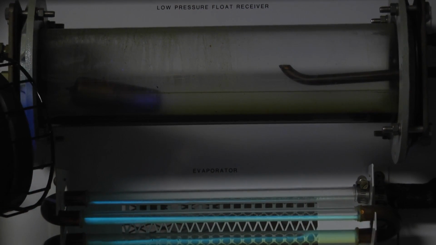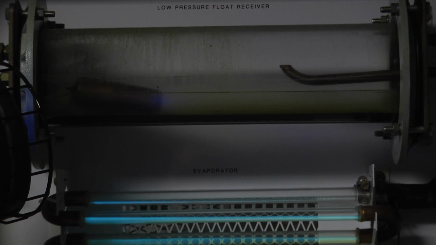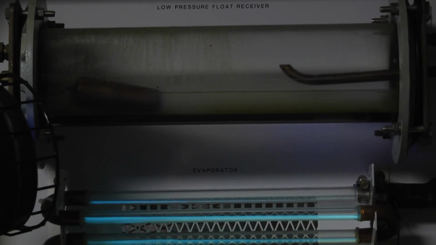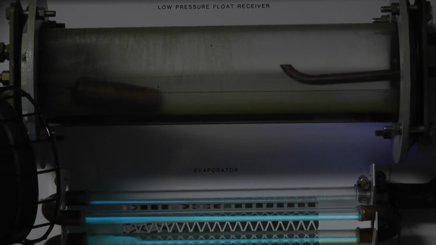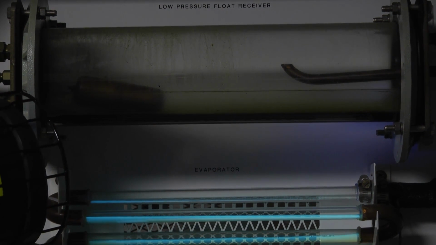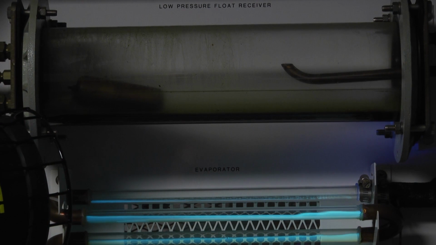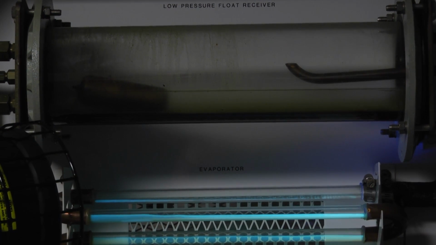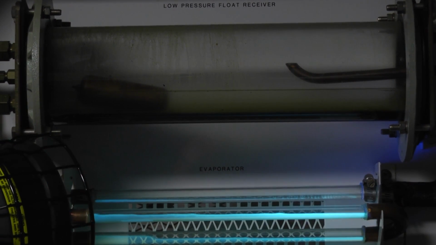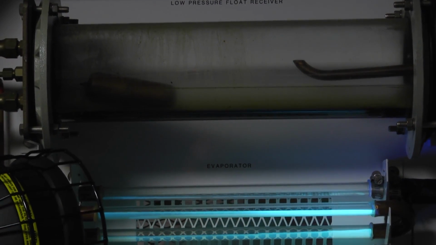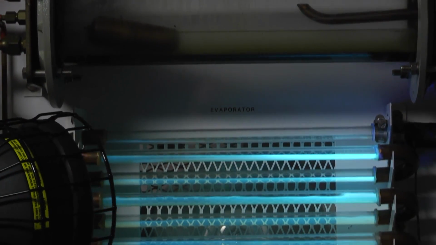So we would add 10 to 15 degrees of superheat to heat the refrigerant above its boiling point. This serves one purpose. Its only function is to make sure no liquid refrigerant enters the compressor where it could damage or destroy the compressor. In our next clip, we'll show you what takes place in the condensing coil and how the condensing process occurs.